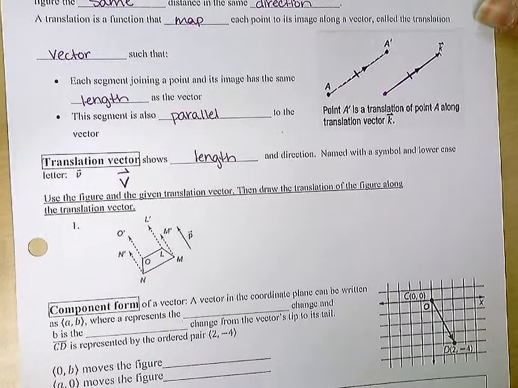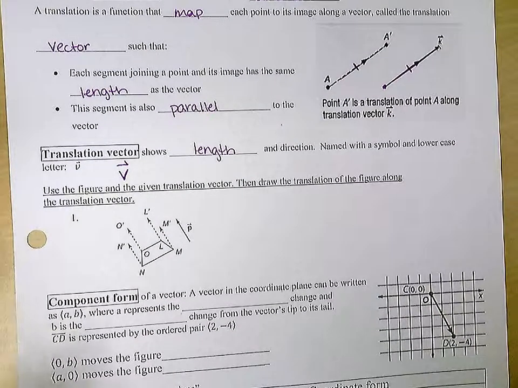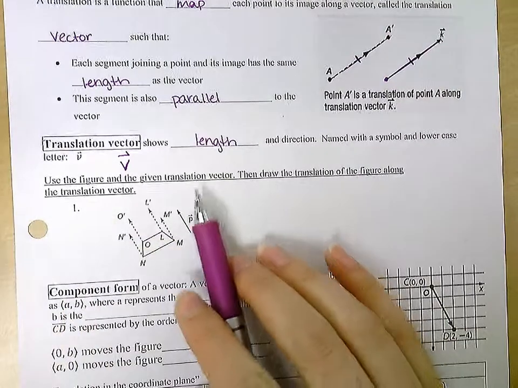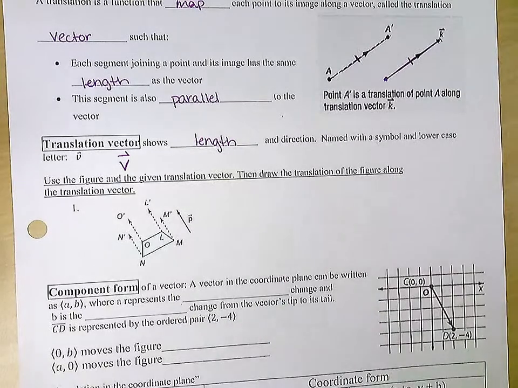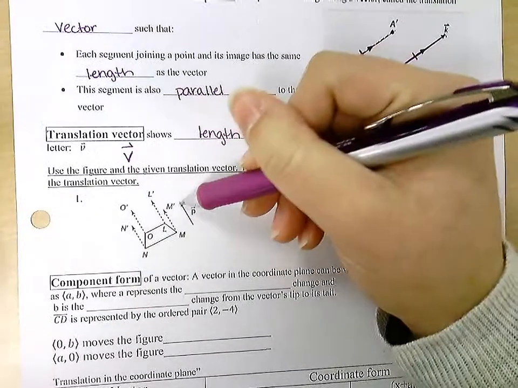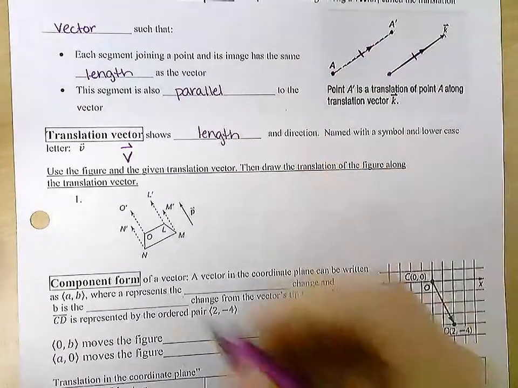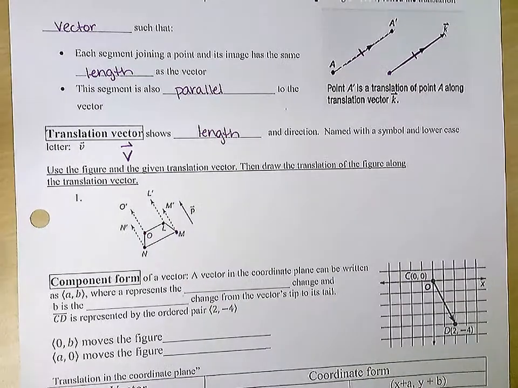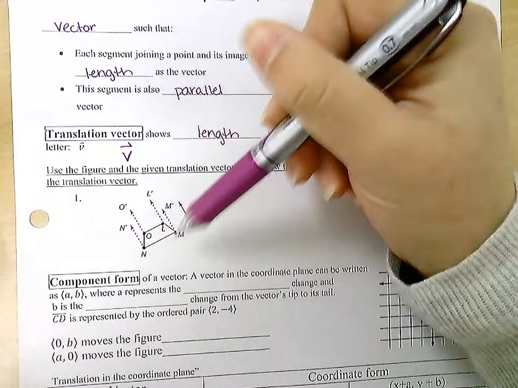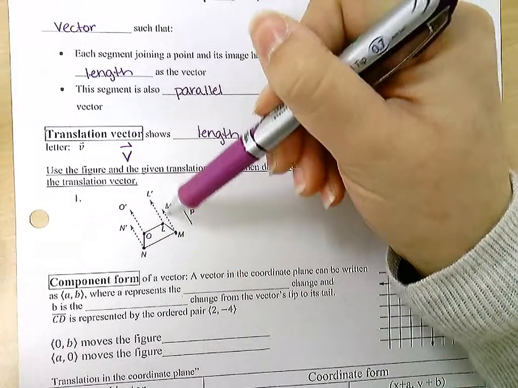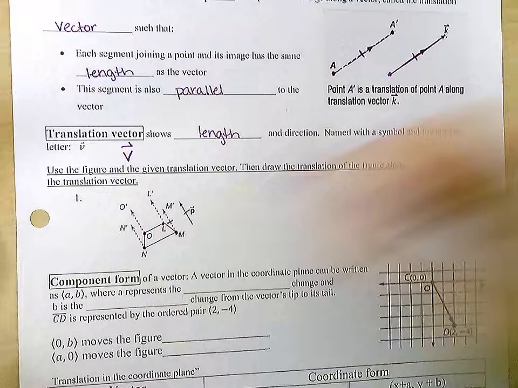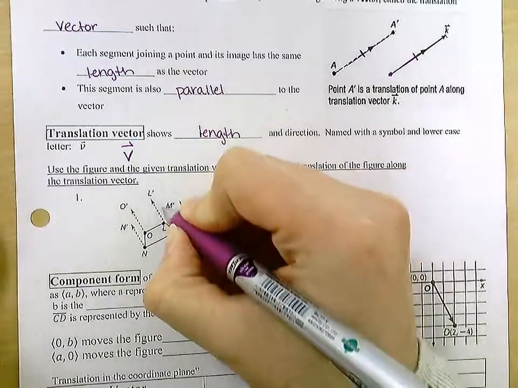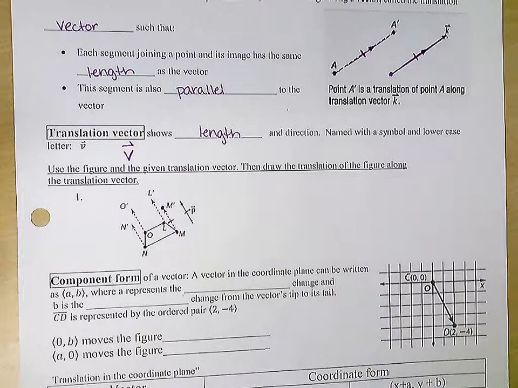All right, so just to see what a vector does to a figure, we're going to use the figure and the given translation vector, then draw the translation of the figure along that vector. So here is vector P. We want to move each of these points in our original figure along that vector. So from M to M prime, that is the same length as our vector P. So our M prime point should be at the end of that arrow.